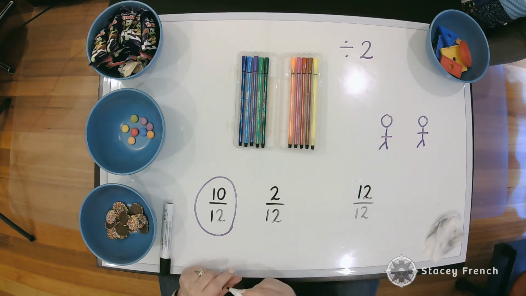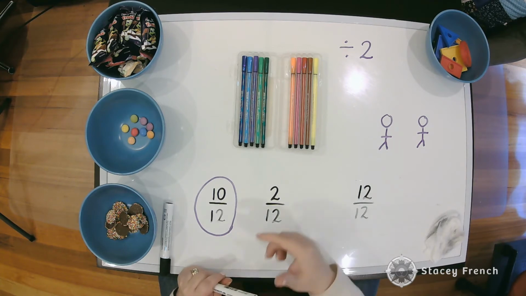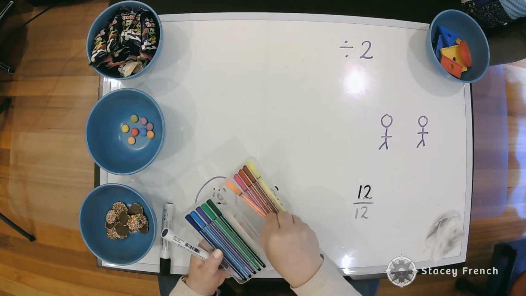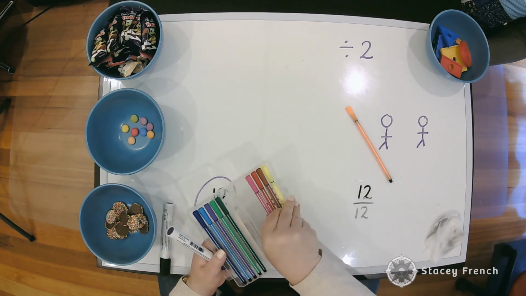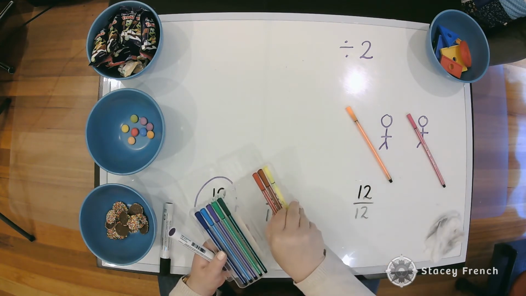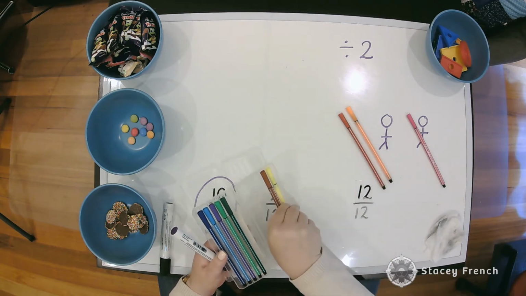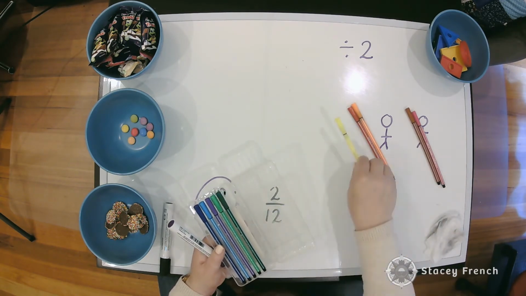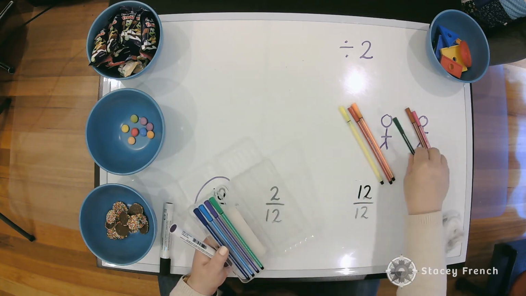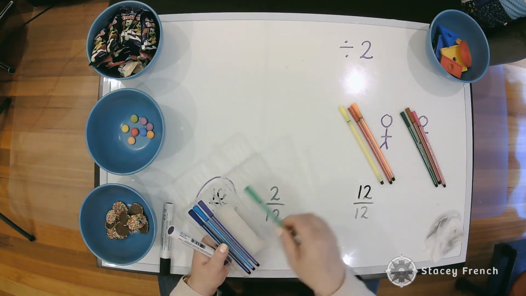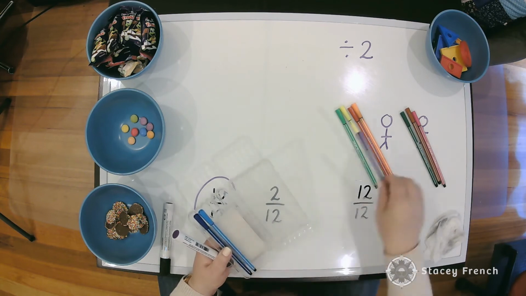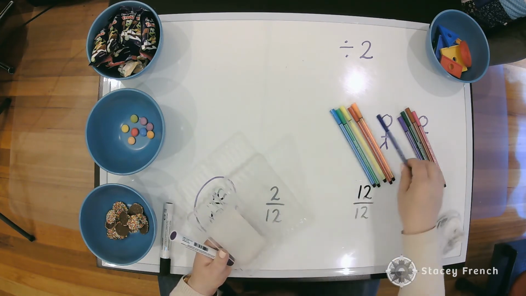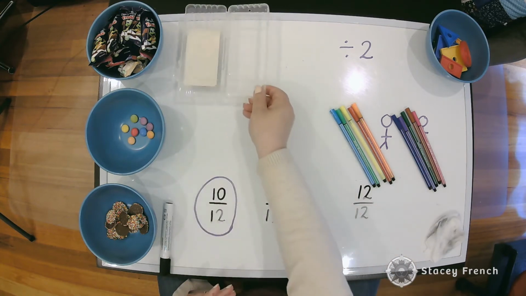How many will each person get, and what is the fraction? Let's go. I'll share them out. 1 for me, 1 for my sister, 1 for me, 1 for my sister, 1 for me, 1 for my sister, 1 for me, 1 for my sister, 1 for me, 1 for my sister.